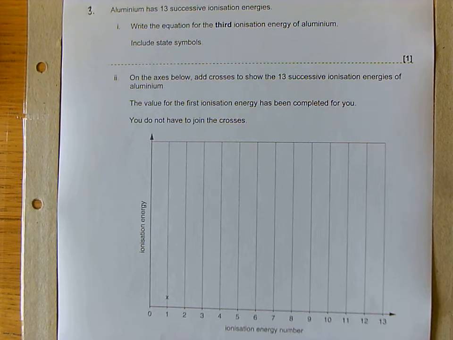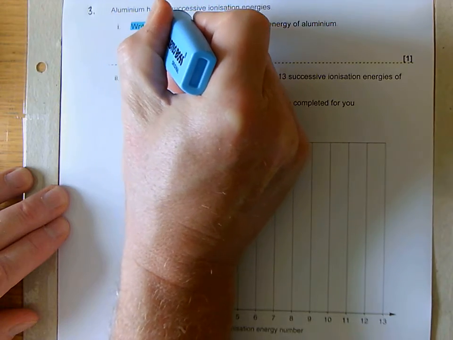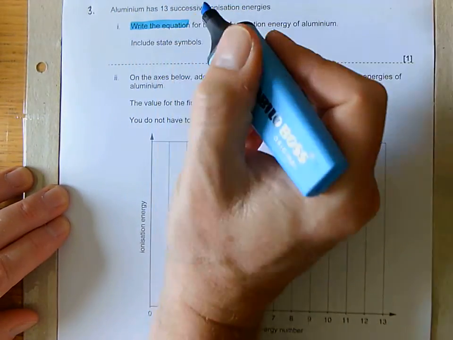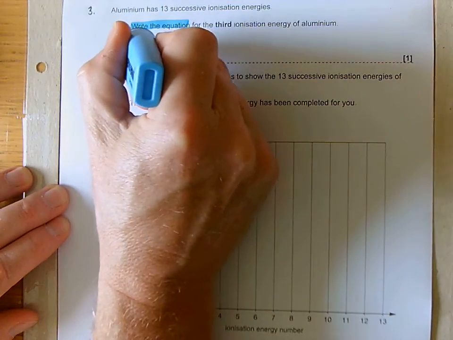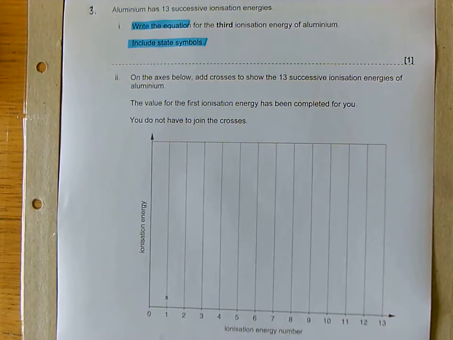So in terms of command words, they're not the normal typical command words here, but it does tell us exactly what to do. It says write the equation, so that's what it's asking us to do in the first bit, and a bit of extra information, include state symbols. Only 1 mark for that. If you don't include the state symbols, you won't get the mark, so it's really important we look out for those little extra instructions and make sure we follow them.